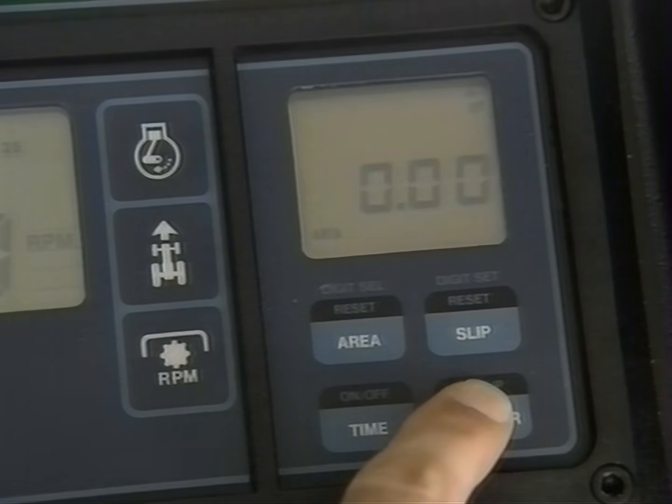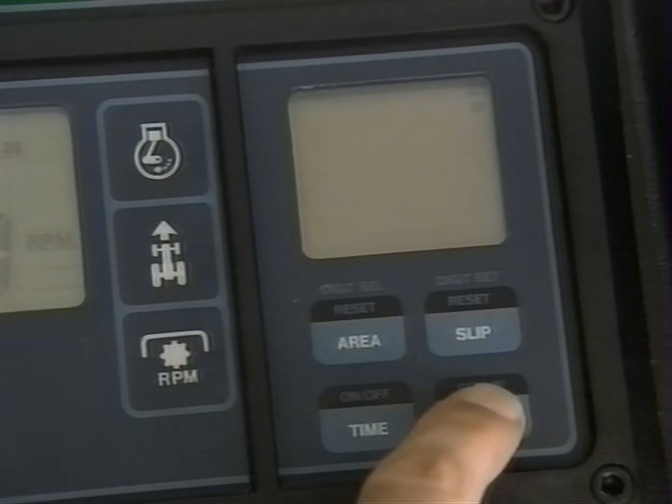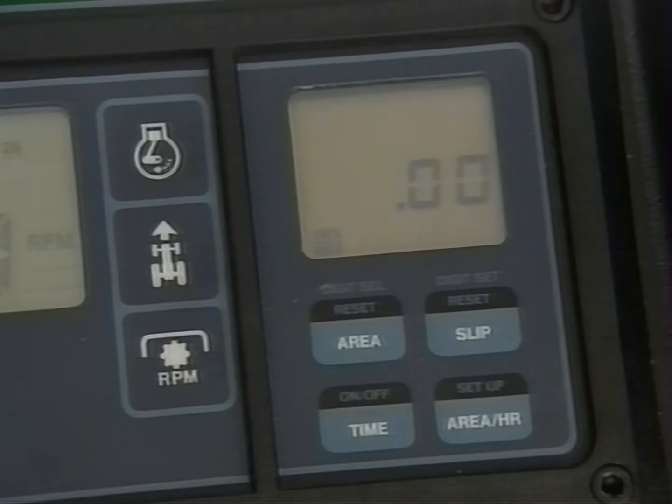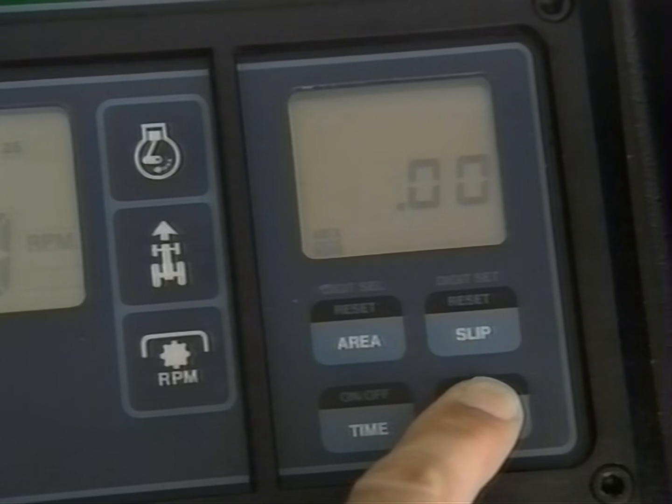At this point, touching the setup switch momentarily advances you to the next step in the programming procedure. Holding down the switch for about 3 seconds returns you to the operating mode. To return to the setup mode, simply press down the switch for another 3 seconds. When you enter the setup mode, the first item you're asked to program is the units of measure.